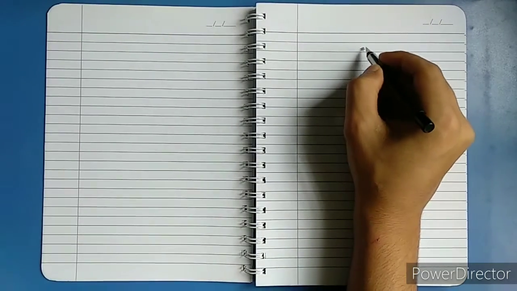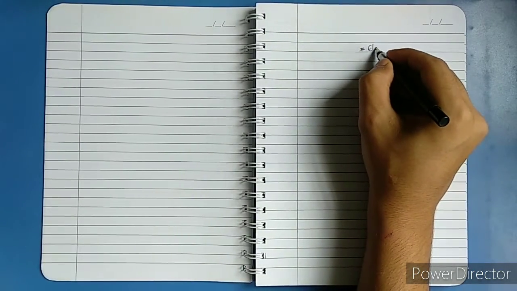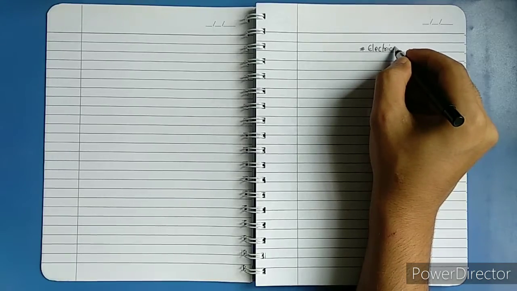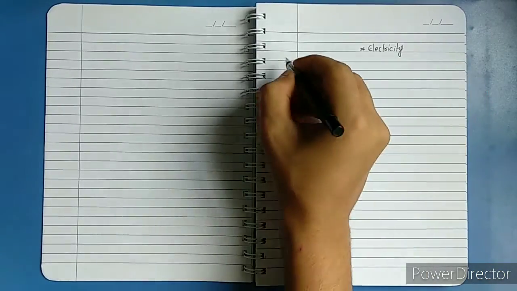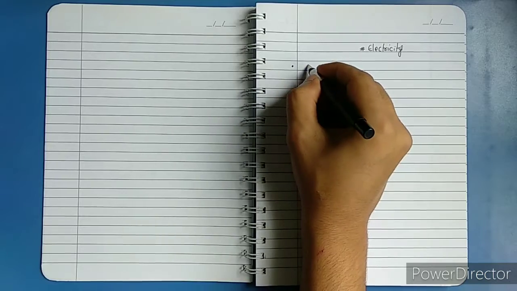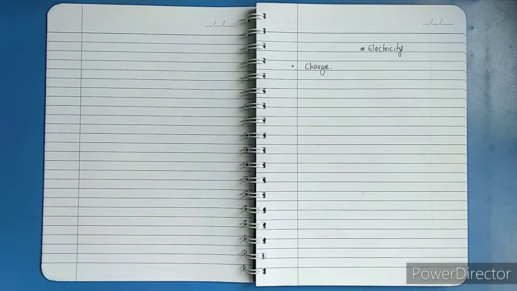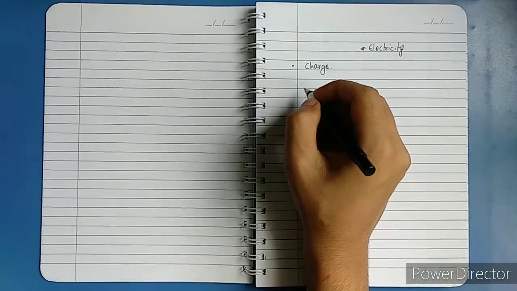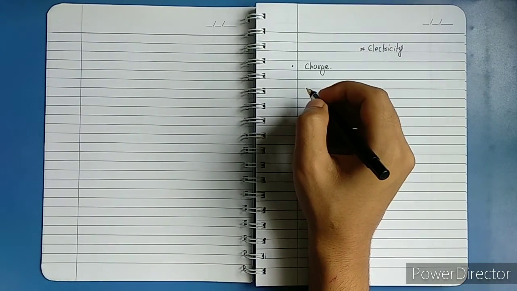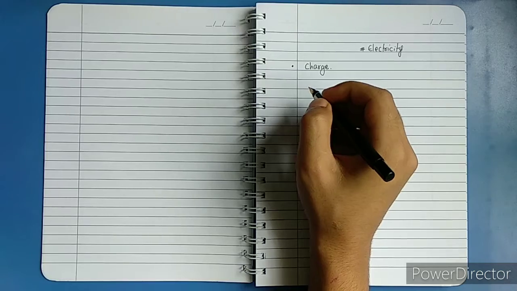Today we are going to do the topic electricity. And the first heading that we are going to deal with is charge. The reason why we did periodic classification of elements and atomic structure in the beginning is because we'll know some basics of the chapter, as we are going to deal with charges, atoms, electrons. That is the reason why we did those portions earlier.